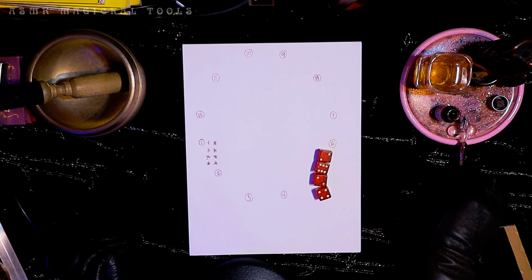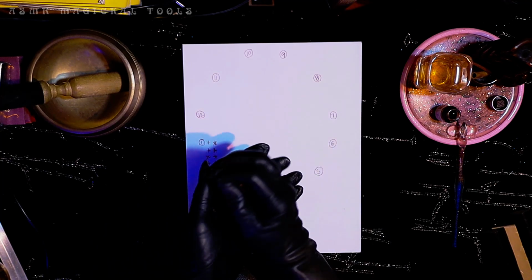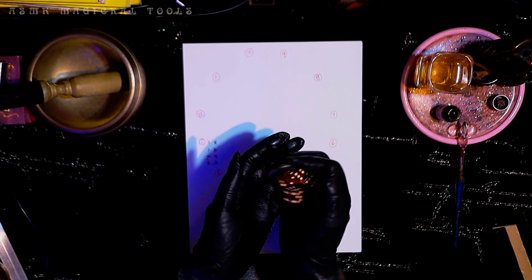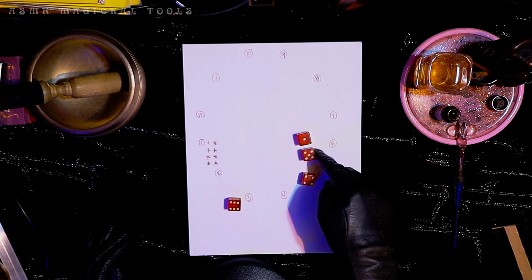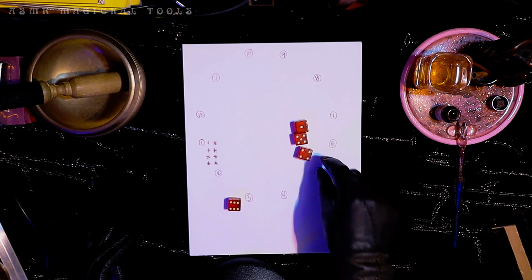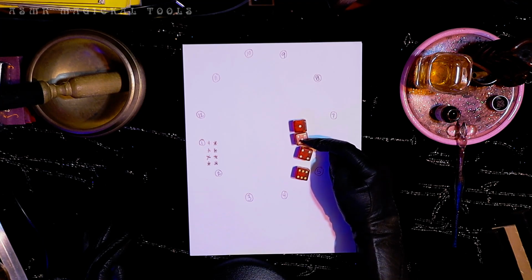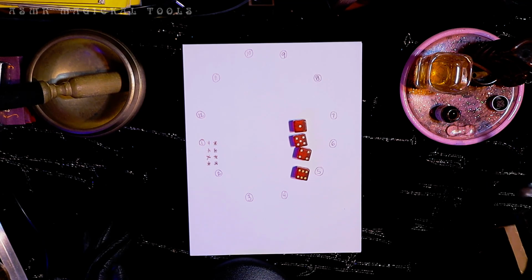Now, to get the second house, we're going to roll again and line them up. So now we have 2 odd numbers here and 2 even numbers here.